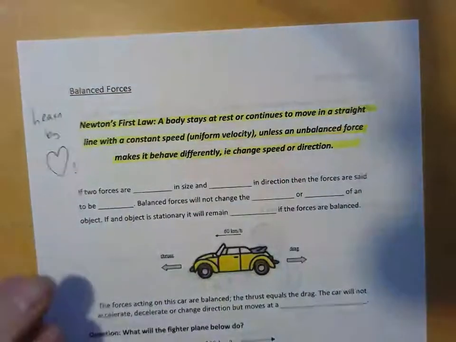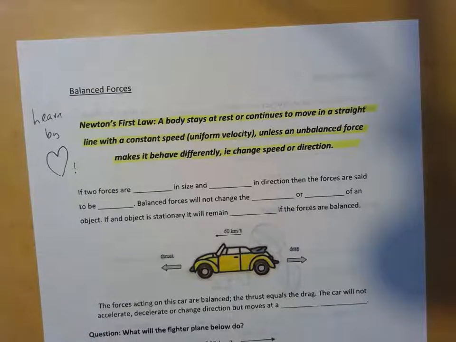You've got to learn that by heart. A body stays at rest or continues to move in a straight line with a constant speed unless an unbalanced force makes it behave differently, that is, to change speed or direction.